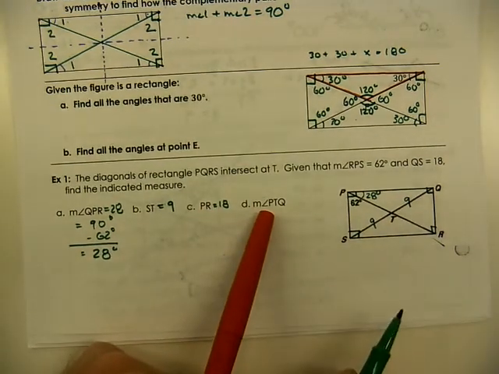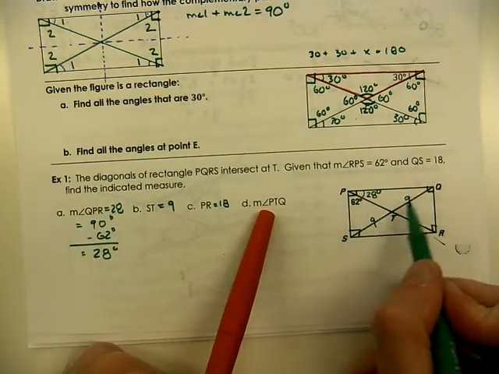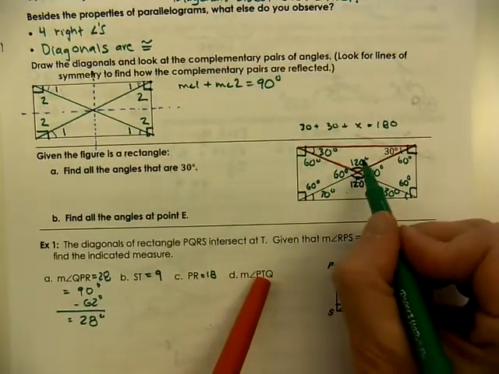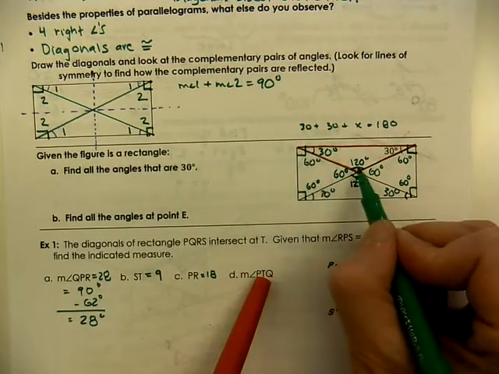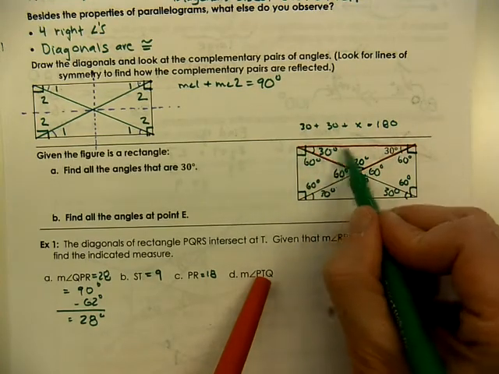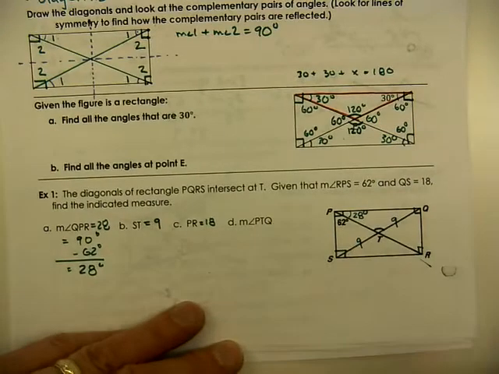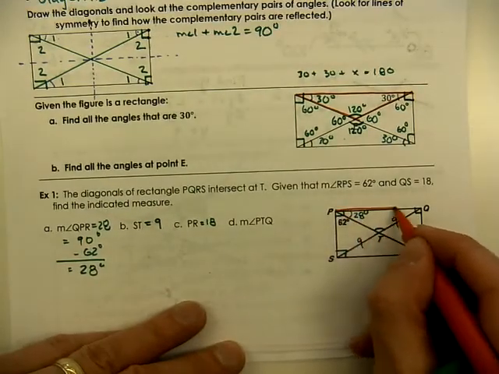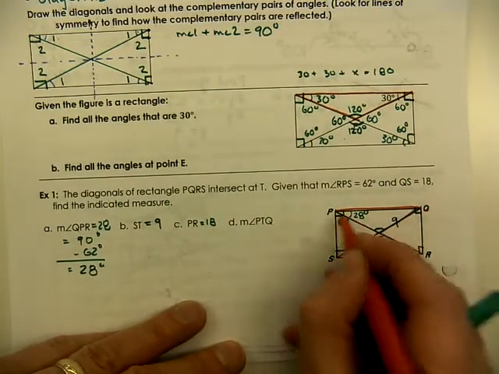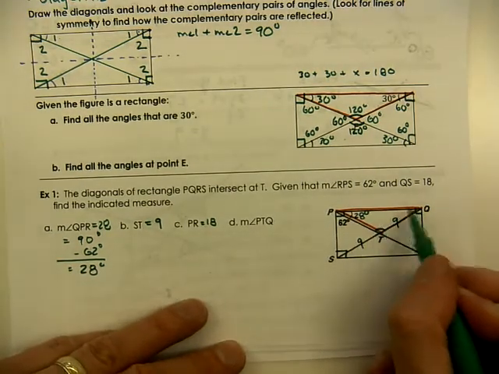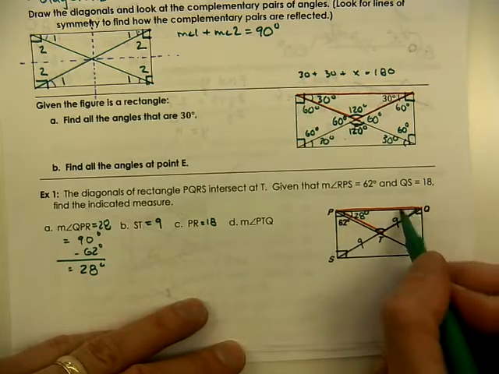And we want the measure of angle PTQ. PTQ. T is the vertex. We're talking about this angle right here. Notice that's in the middle. So we have to use this technique that we saw earlier. We're going to look at this triangle on the top and add up those 3 angles to 180 degrees. So here's the outline of that triangle. So we have to add up these three angles to 180 degrees, but this is missing. So how many degrees is that?